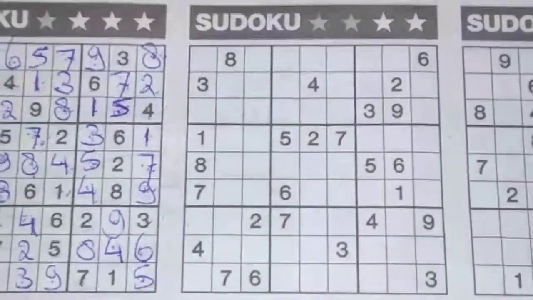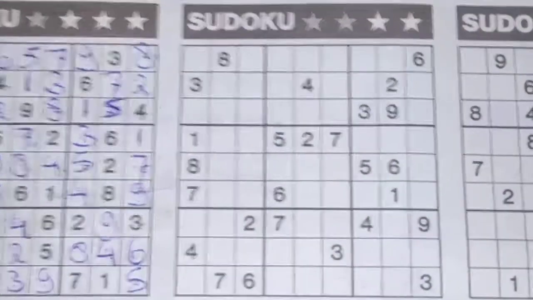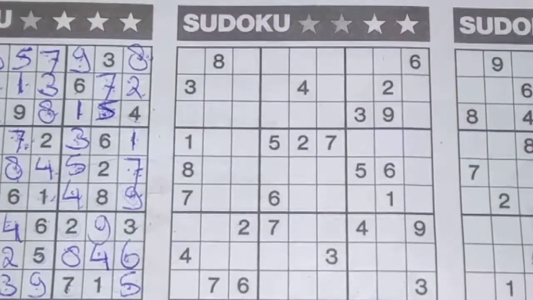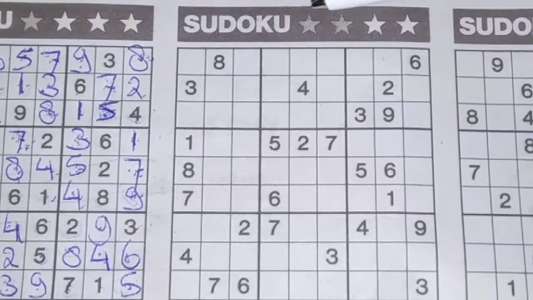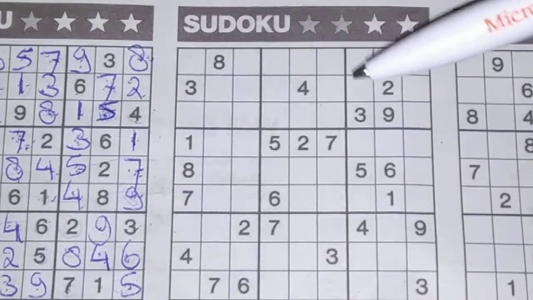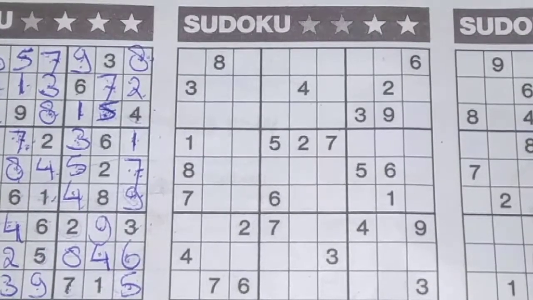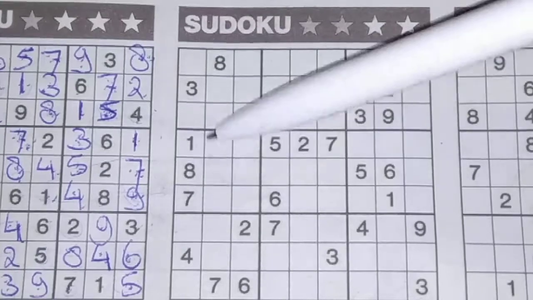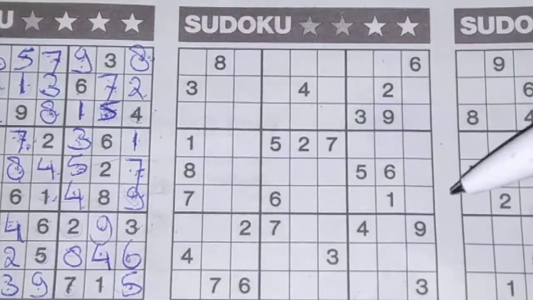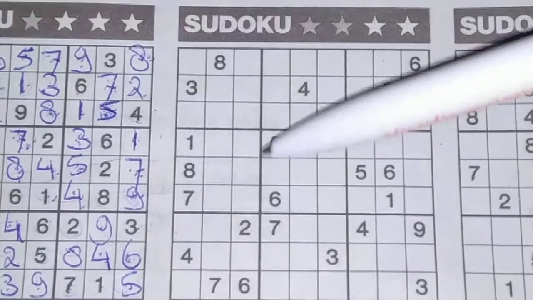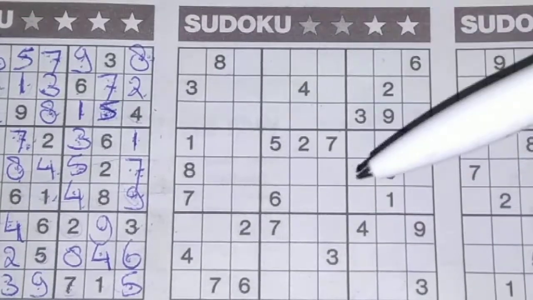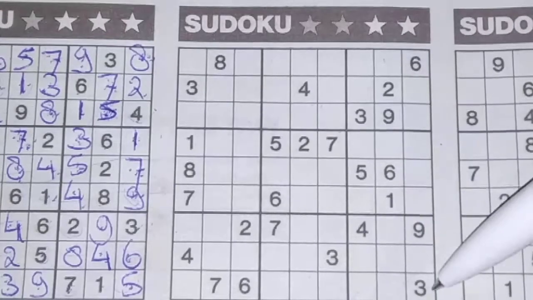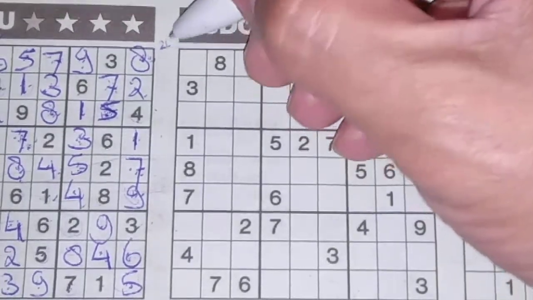The second Sudoku is a 2-star Sudoku, and before I start, as usual, I want to count the digits, how many digits are in this puzzle. Alright, we have 2 plus 1 is 3, plus 4 is 7, plus 3 is 10, this is 14, plus 3 is 17, plus 4 is 21, plus 2 is 23, plus 3 is 26.